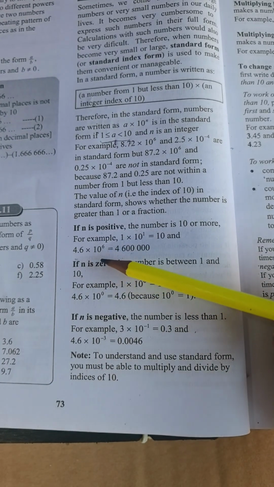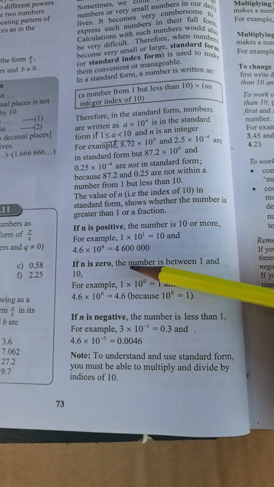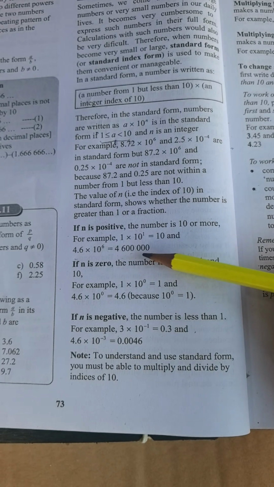But this could be cumbersome, even with a calculator. So the standard form tries to shrink things or make them manageable, right?